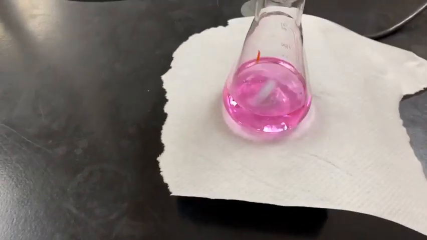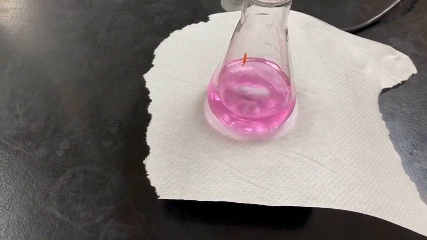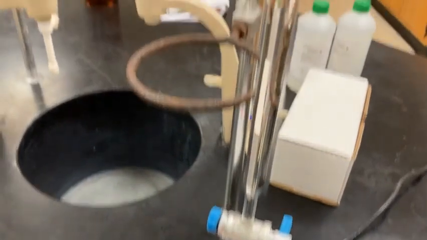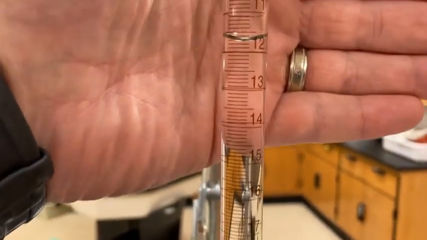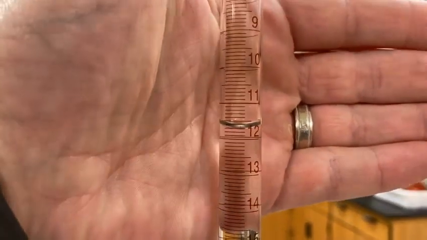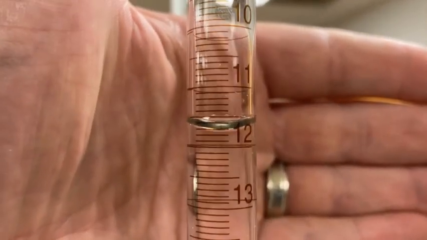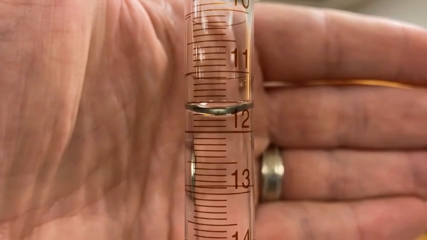We'll let it sit. We're definitely there. It is lightening up a little bit, so that's good. And let's get our final volume. Let's see. Should get in a little closer. There we go.